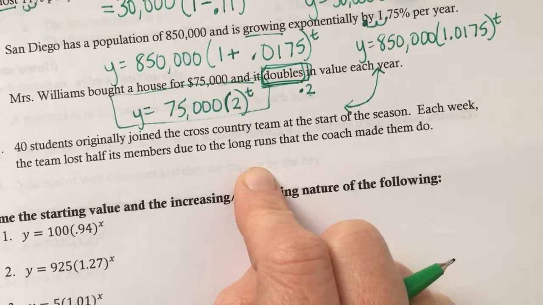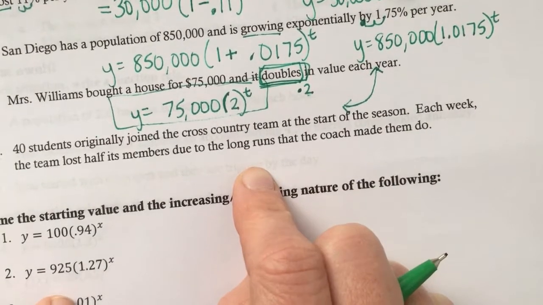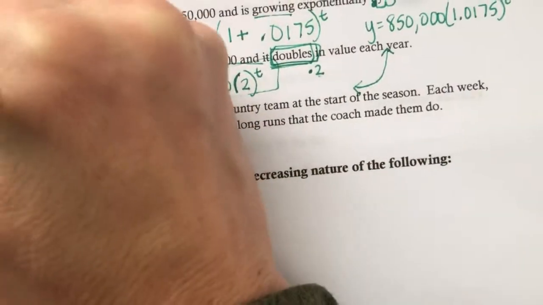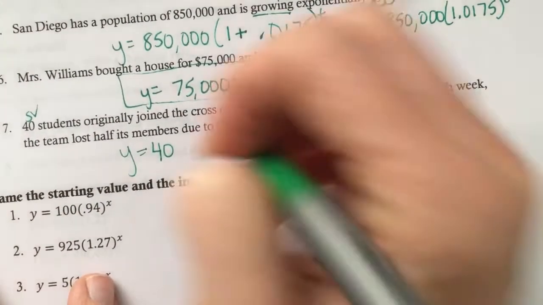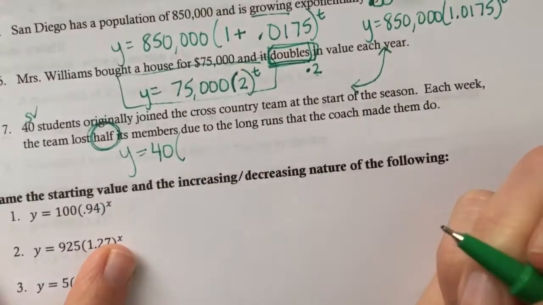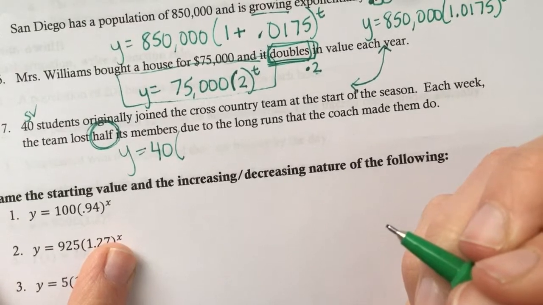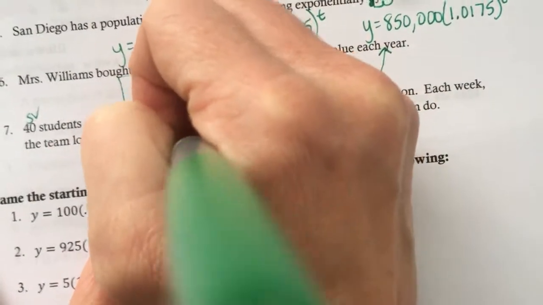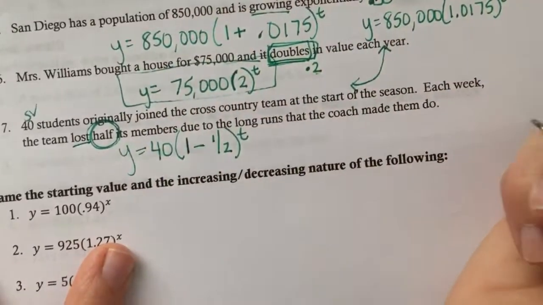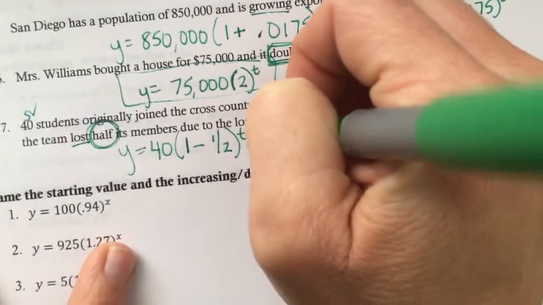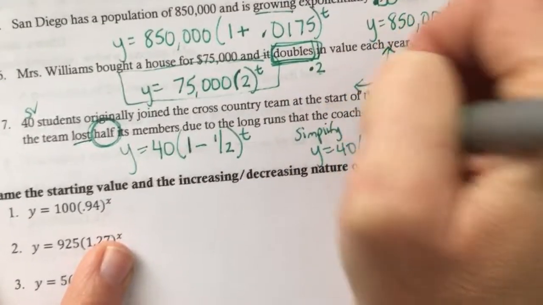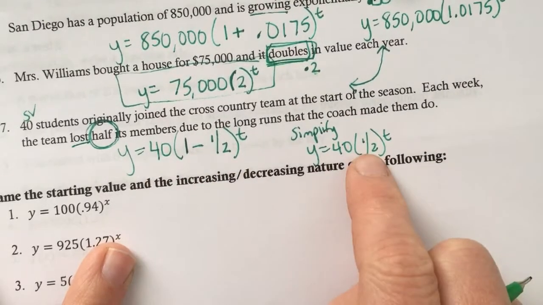Each week, the team lost half its members due to the long runs that the coach made them do. All right, so we've got 40 is our starting value. And each week, the team lost half. So again, that's not a percent, but you can do they lost, so it's 1 minus. You would just do 1 minus a half to the t. If you simplify that, you get y equals 40, 1 half to the t. 1 minus 1 half is a half.